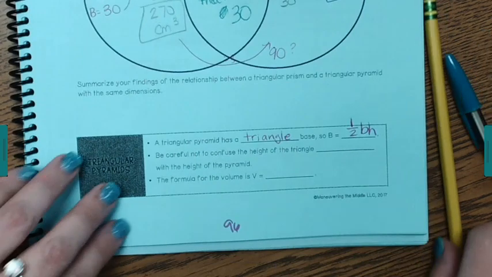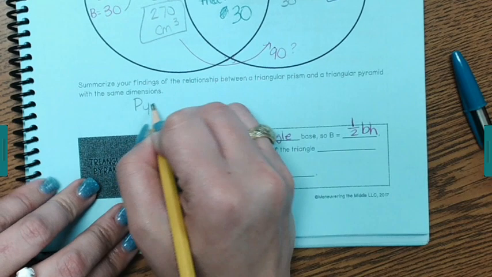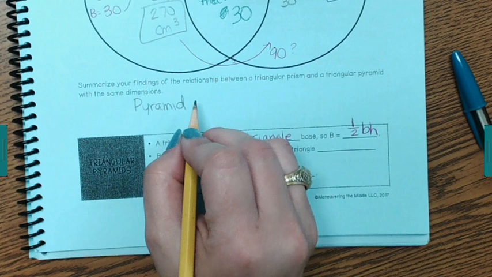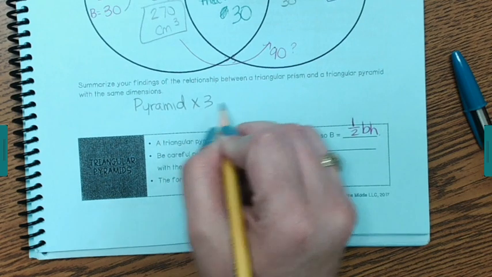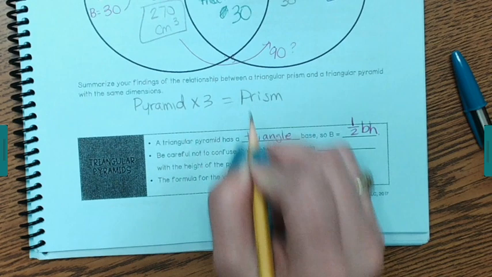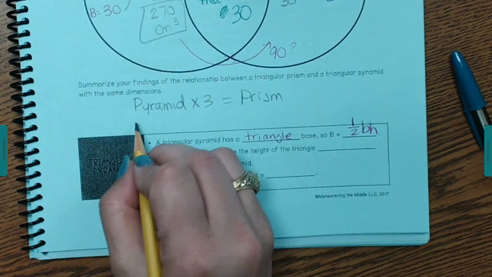Okay? So I'm going to summarize it one more time because this is super important. Pyramid times 3 gives you a prism. So if you know the pyramid, times it by 3.